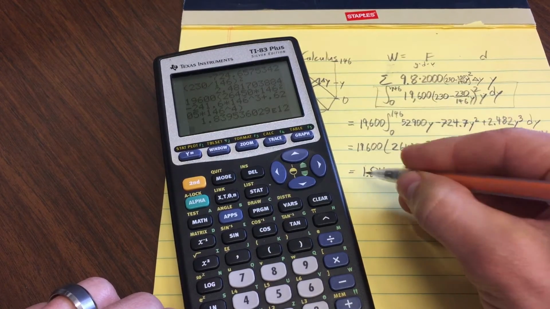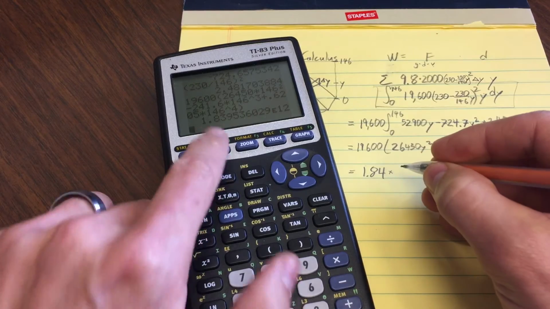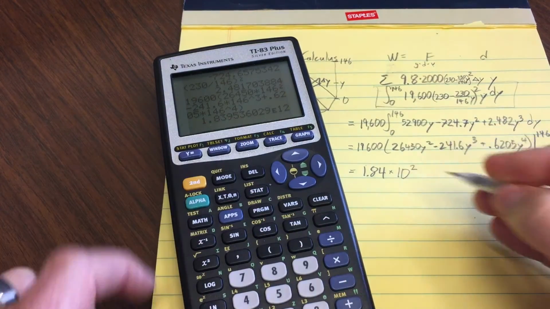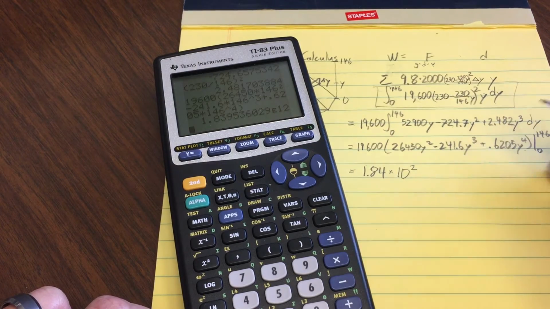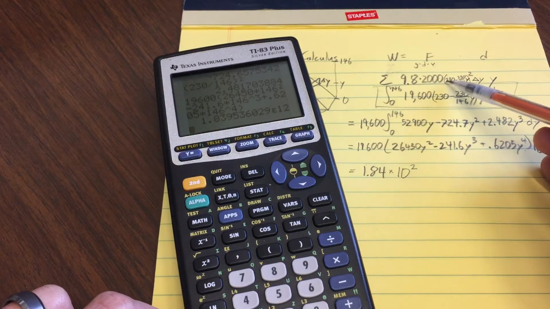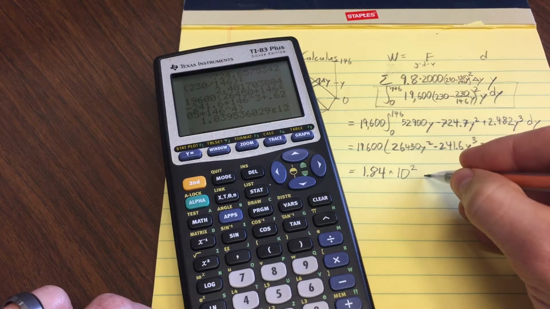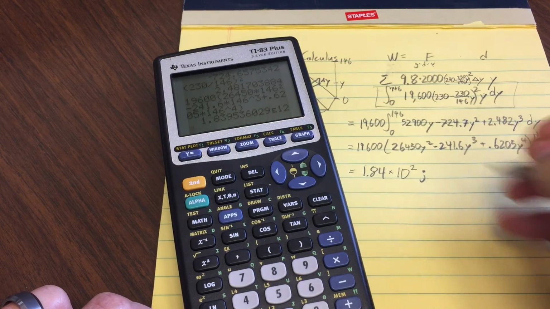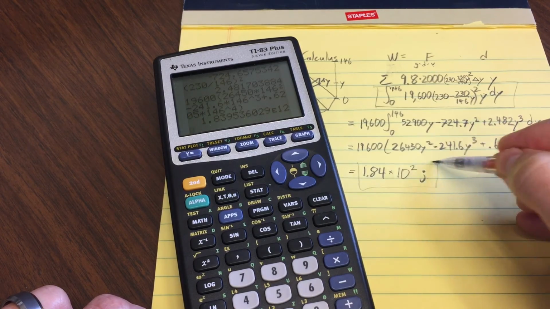And I'm going to round off to 3 digits of accuracy in my end answer. Notice this E12 means times 10 to the 12. And the units for this work, because I had meters and my weight was in kilograms, are joules. So that's my end answer.